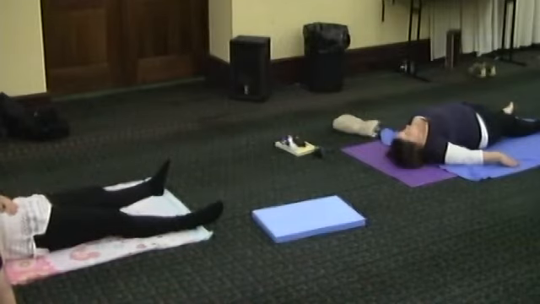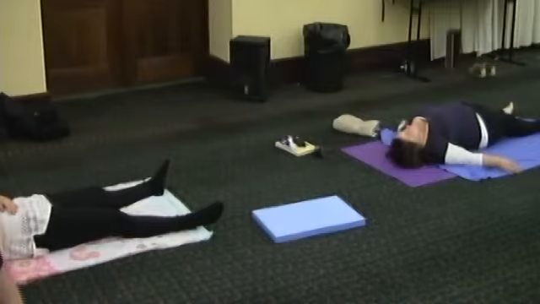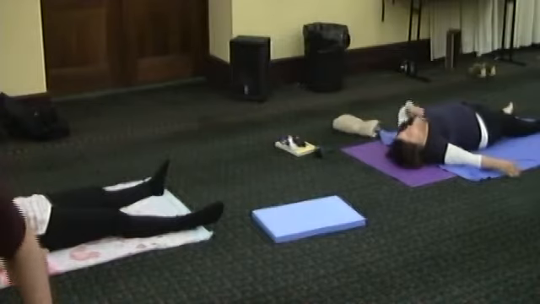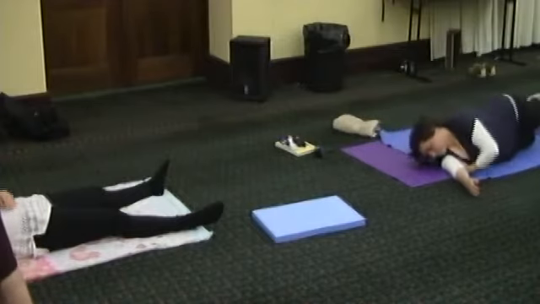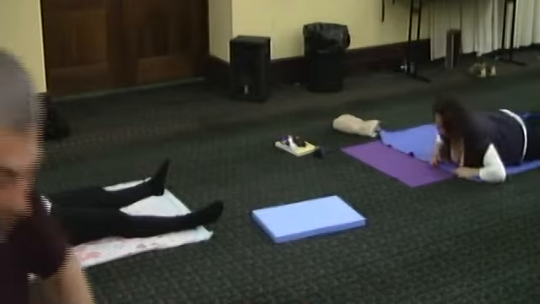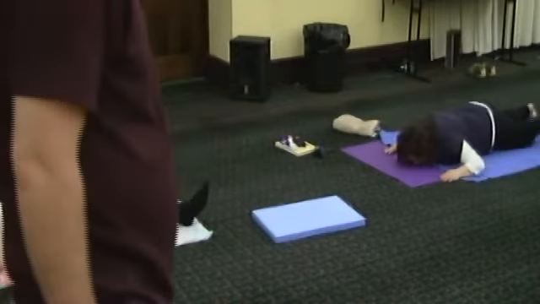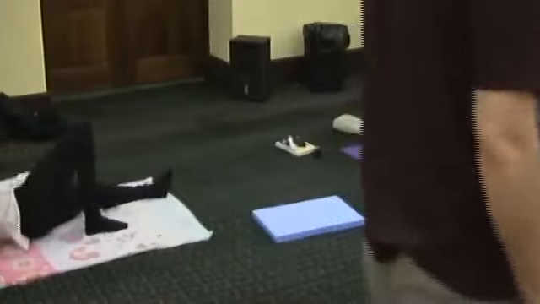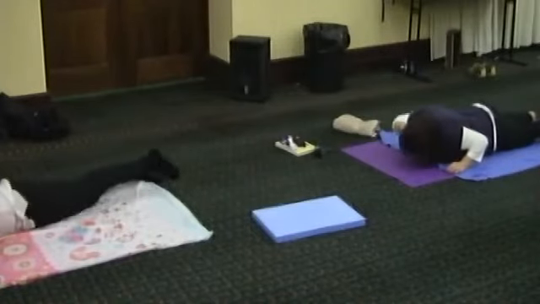One more time. Return to lying on your front and have your arms in that sort of funny bent position. The right forearm pointing upwards, the left forearm pointing downwards, and your elbows at shoulder height.